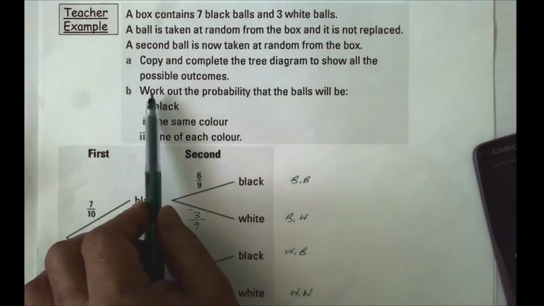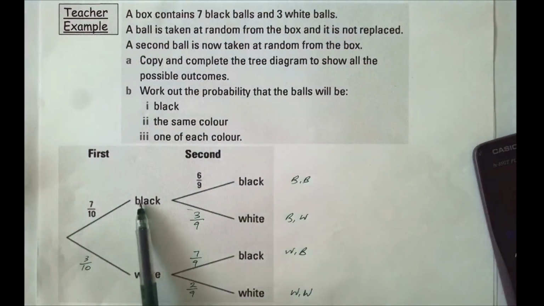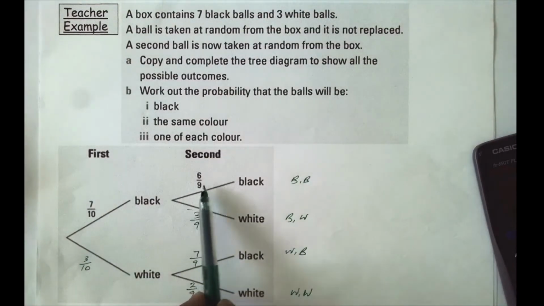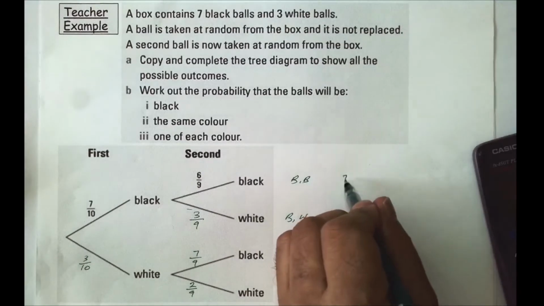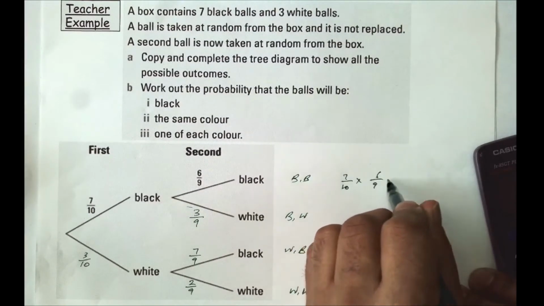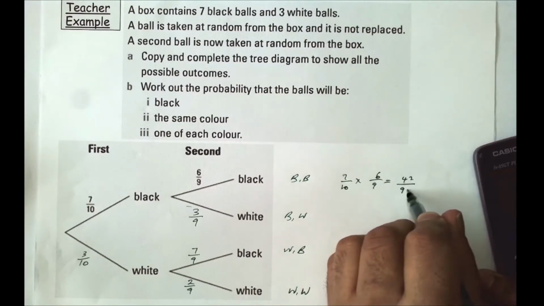For this part, work out the probability that both balls will be black. We need to follow this path, black and black. So 7 over 10 times 6 over 9. 7 times 6 will give me 42 over 90.